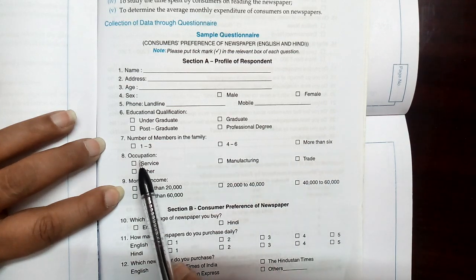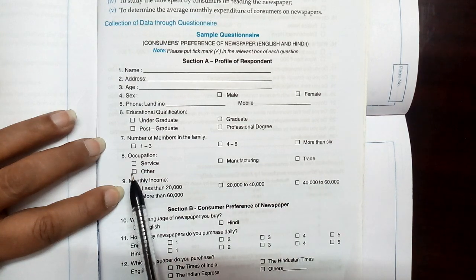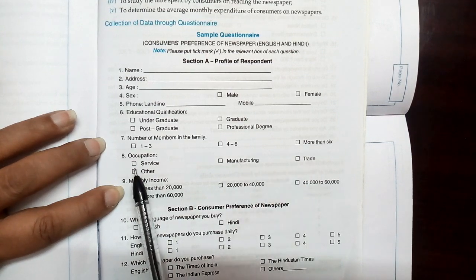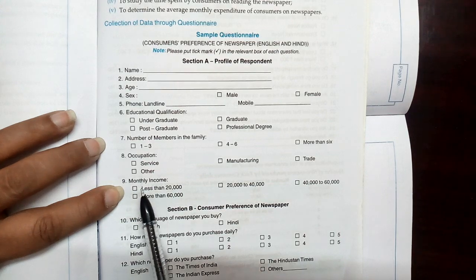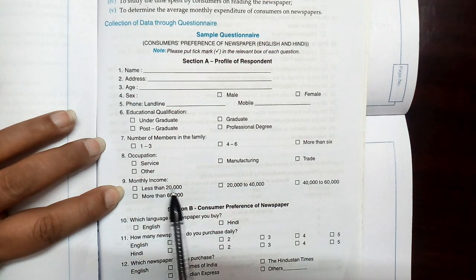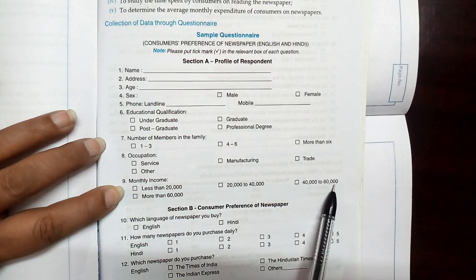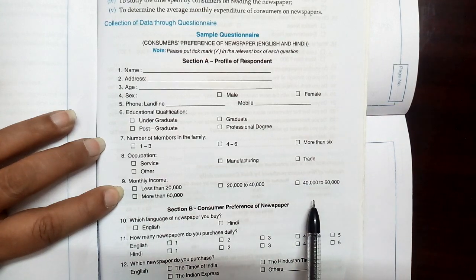Then the next question asks about the occupation, whether he is in service, manufacturing, trade. Of course there are many, so he has given here other. So he actually wants some information from these people. If it is somebody else, then he can put the other. Then what is his monthly income? Less than 20,000, 20,000 to 40,000, 40,000 to 60,000, more than 60,000. So just put a tick whichever category the respondent belongs to.